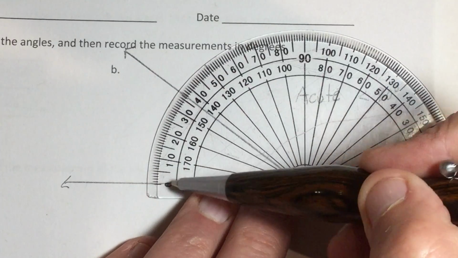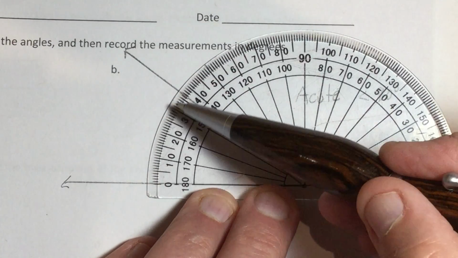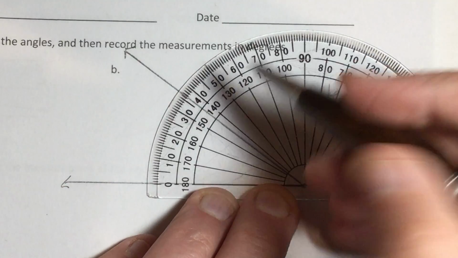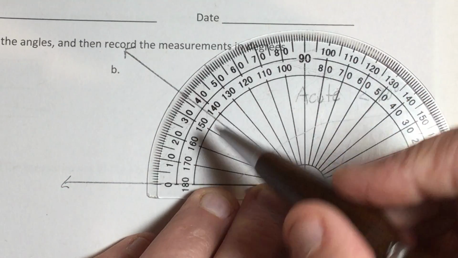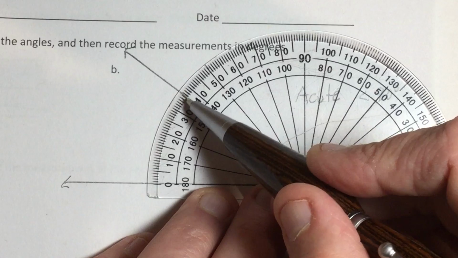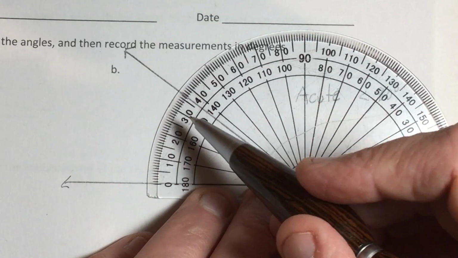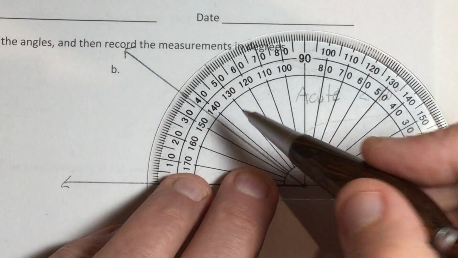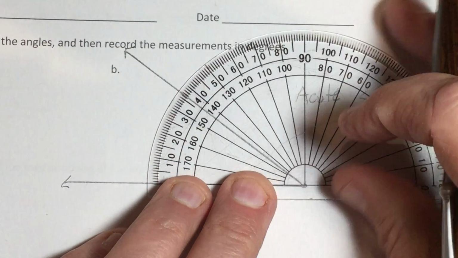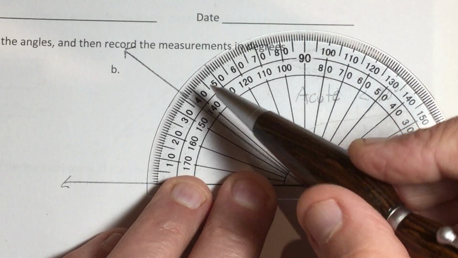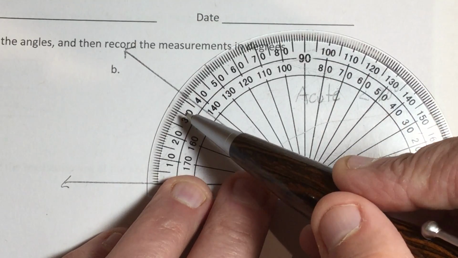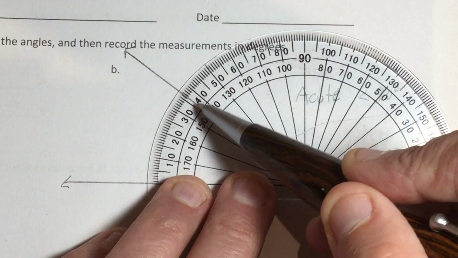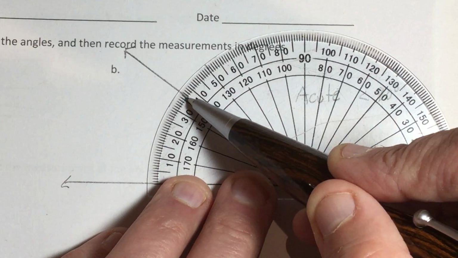So I have the one ray lined up, I have the vertex lined up, and I'm just looking at finding the second ray, and I see that it's somewhere between 30 and 40. And if you look at all these little marks up here, if you were to count them, there would be 10 spaces, or 9 marks really. 10 spaces, that's what we're looking for. And so between 30 and 40, there's a mark that appears to be halfway.